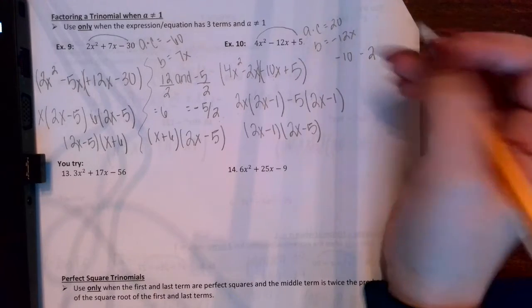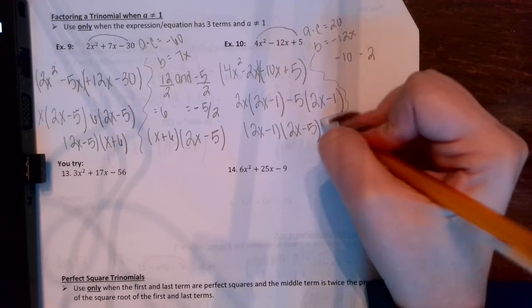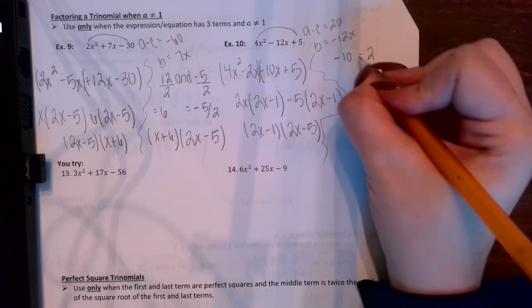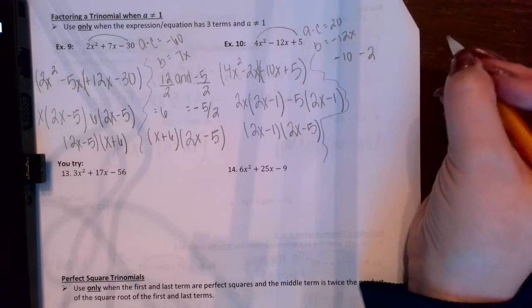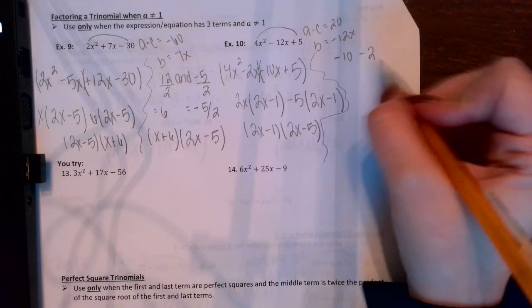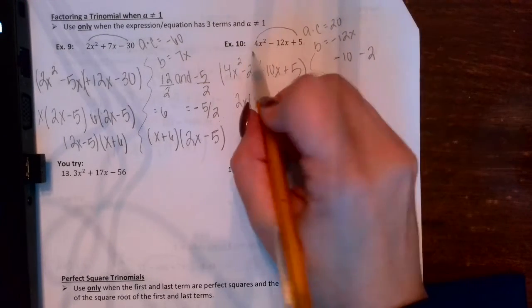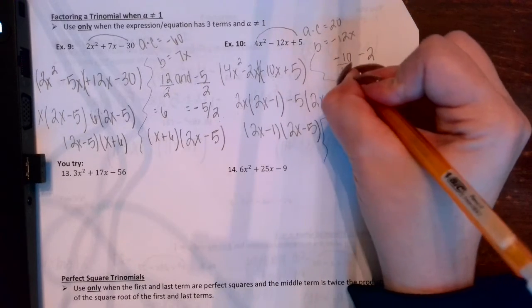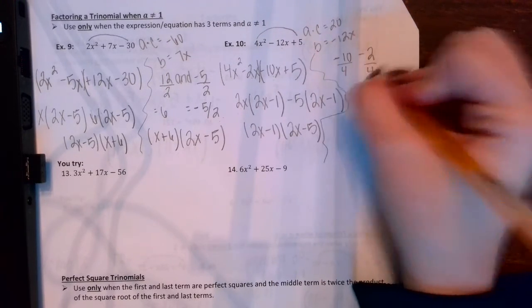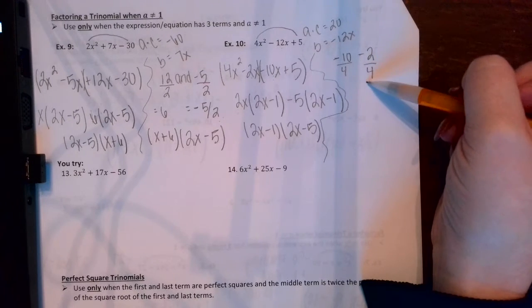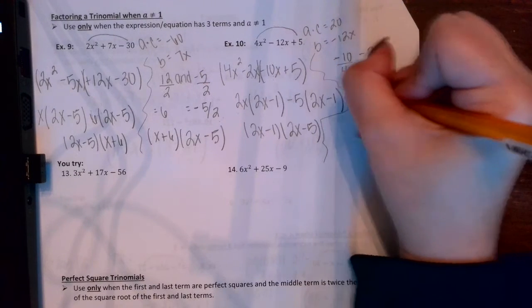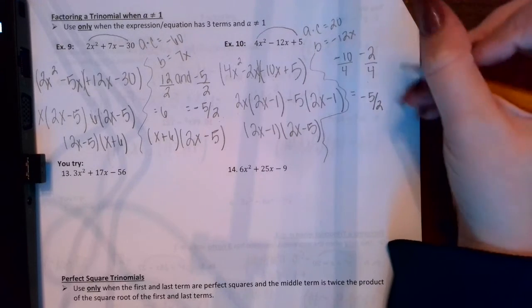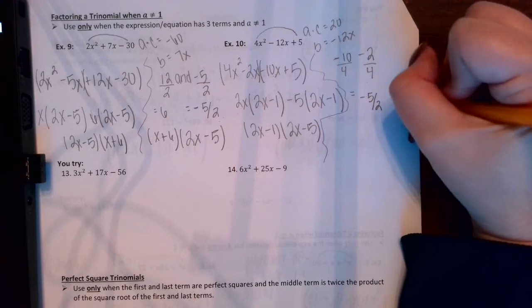So now I'm going to show you again that kind of little shortcut. So we found that negative 10 and negative 2 were our two factors. So the number in front of my x squared is 4, so that's what I'm going to divide by. And then these don't divide nicely, but I can reduce those fractions, so I'm going to do that. So this would be negative 5 over 2, and then this would be negative 1/2.